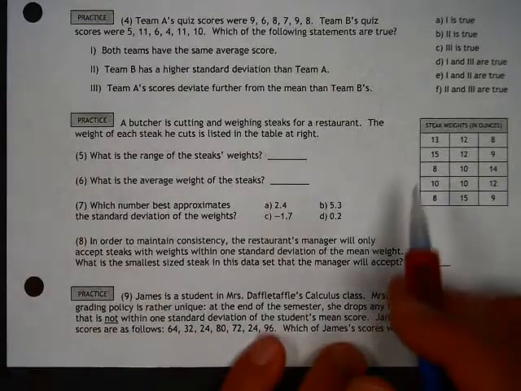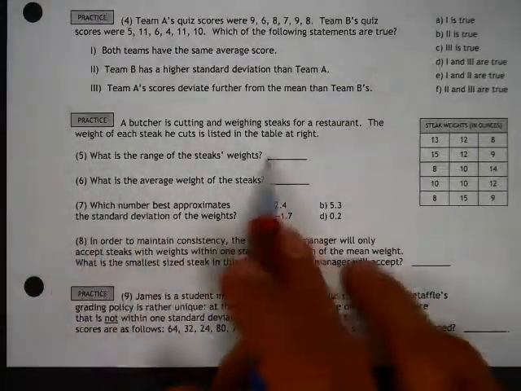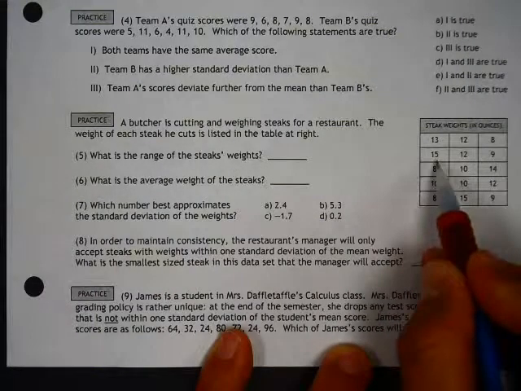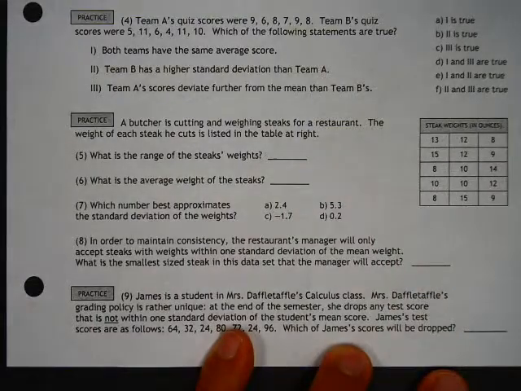This one's kind of a tricky problem here. The first part's not that bad. What's the range of the steaks? The smallest number we have is 8. The biggest we have is 15. So when we find the range, we find the max minus the minimum.